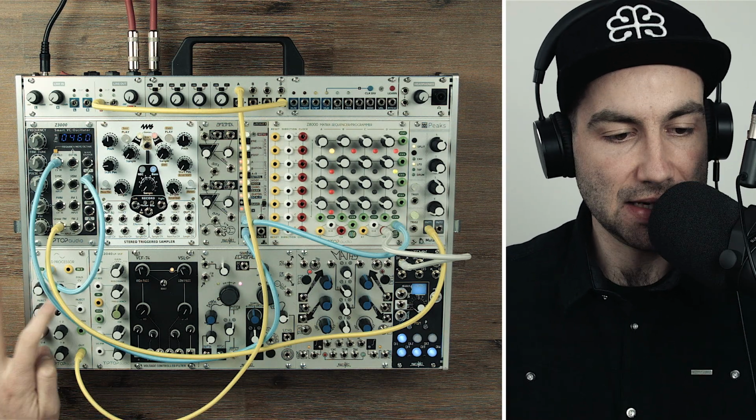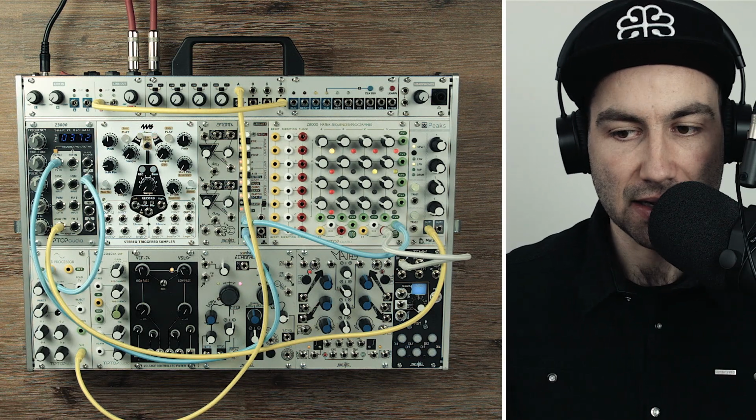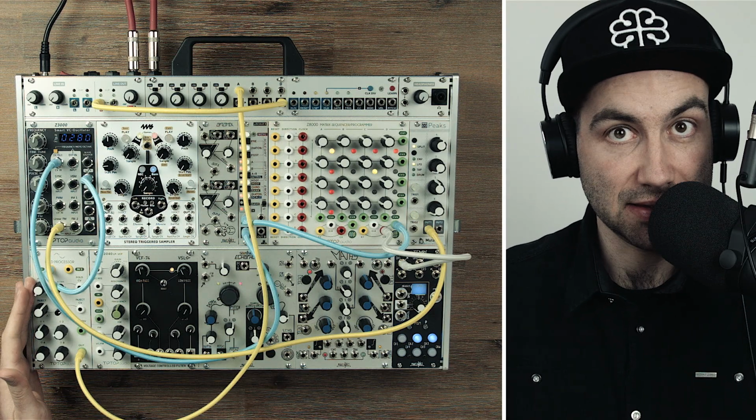And what's cool here is that we can actually modulate this fold knob with some other signals. So again, I can run the second LFO from the Peaks here, for example. So let's see what that sounds like.